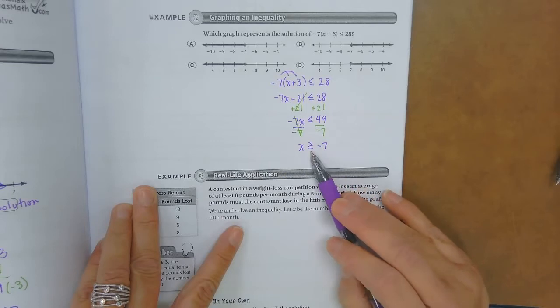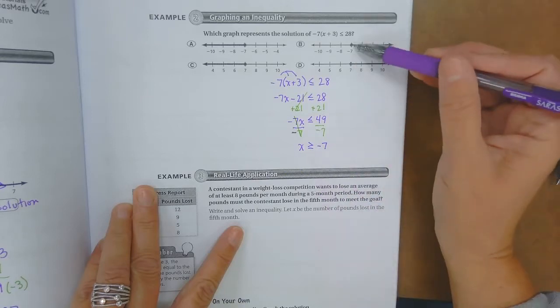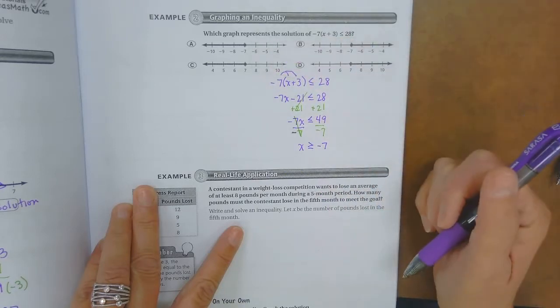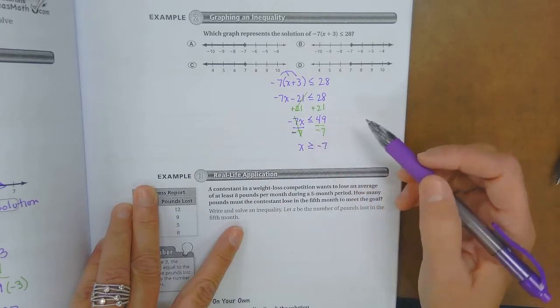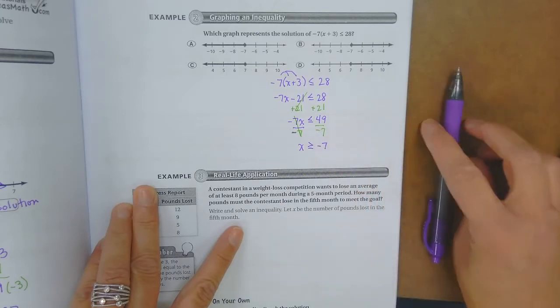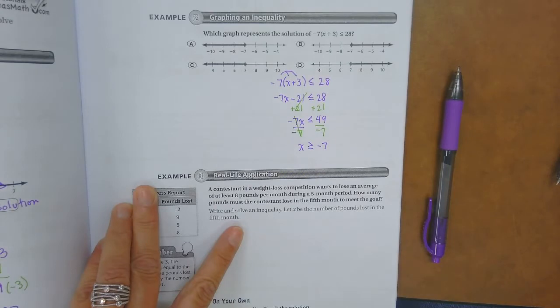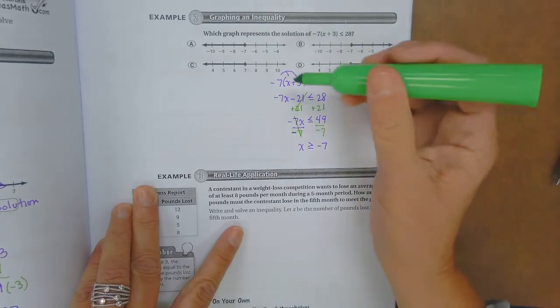So in this case, I know that I have an equal sign, so it's going to be closed circles. So I first check and make sure they're all closed. They are. The next thing is I'm going to look for greater than. So the values that are greater than -7. So I'm going to look for -7.